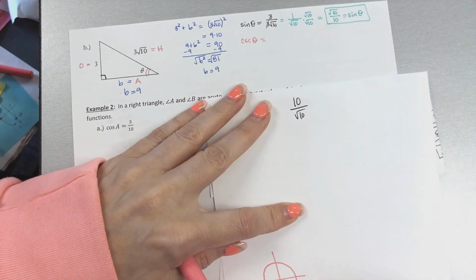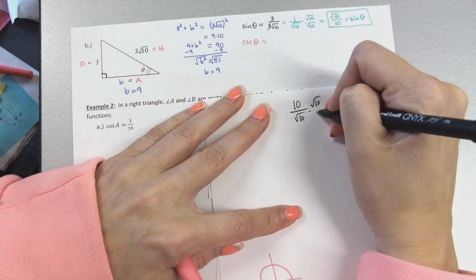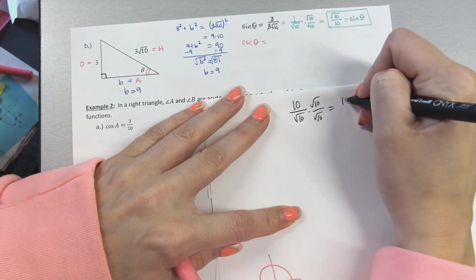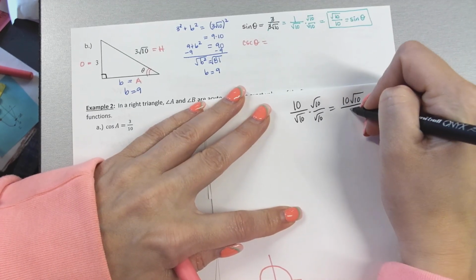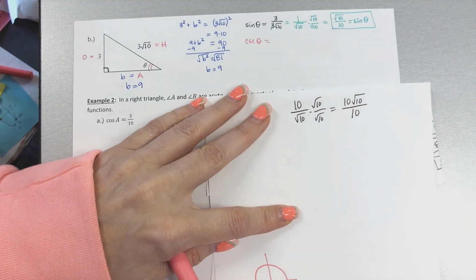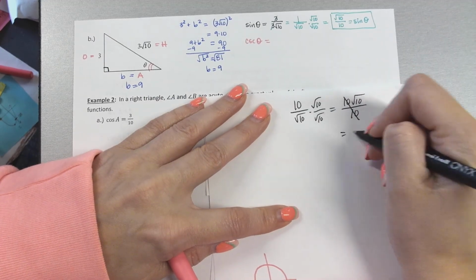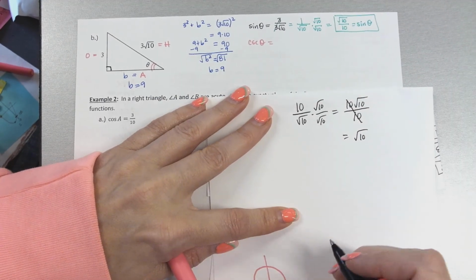then I would have to rationalize, so I'd have to multiply by root 10 over root 10. I have 10 root 10 over 10, right? So then what would happen here? Root 10 over 1. So just root 10 would be your final answer, okay?